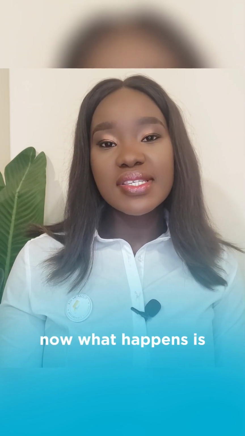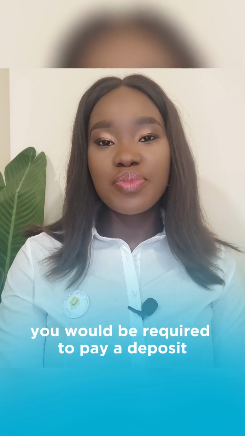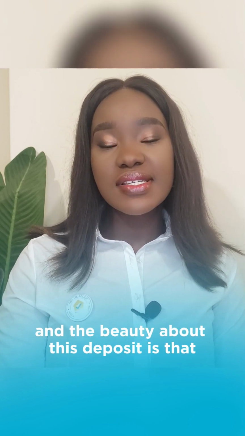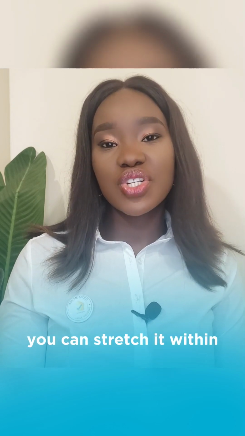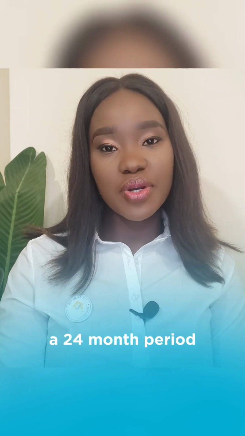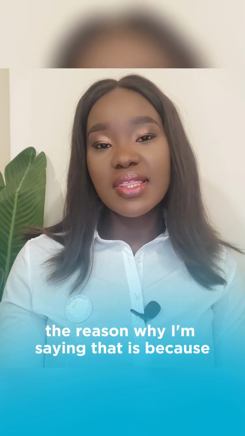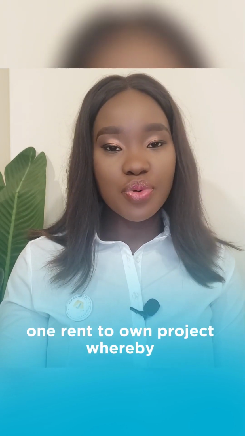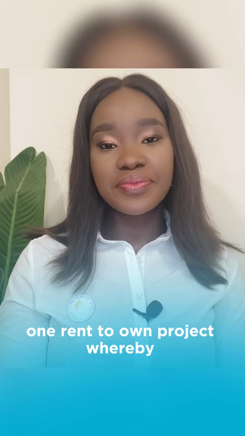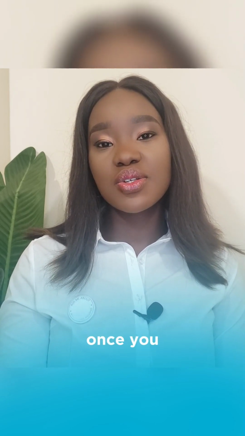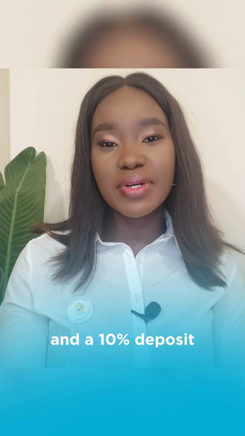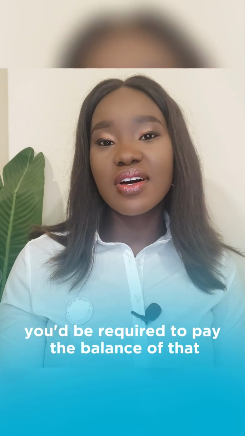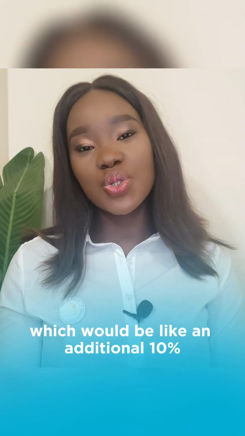Now, what happens is, initially you would be required to pay a deposit. And the beauty about this deposit is that you can stretch it within a 24-month period. The reason why I'm saying that is because currently we do have one rent to own project, whereby once you pay a booking fee and a 10% deposit, you'd be required to pay the balance of that, which would be an additional 10%.